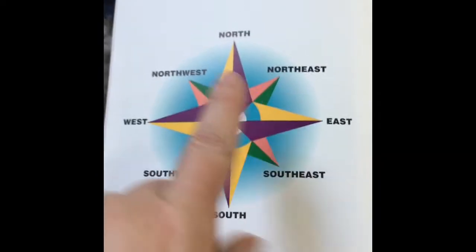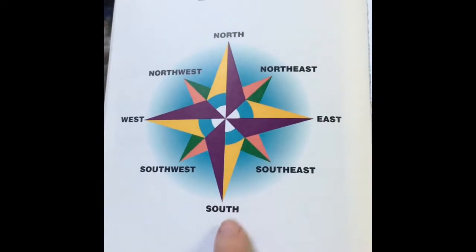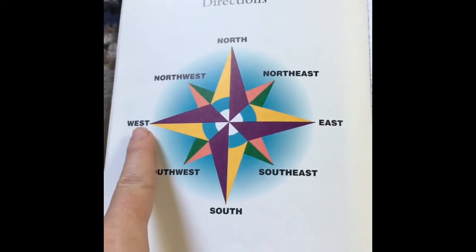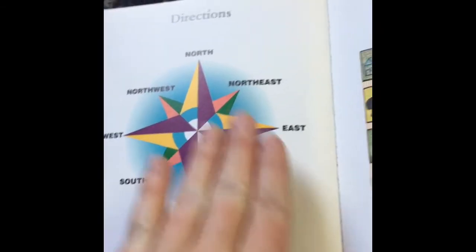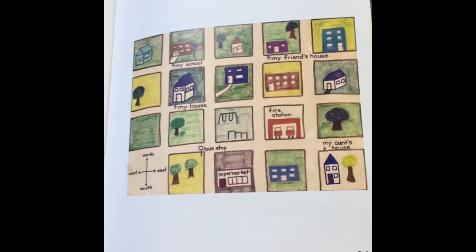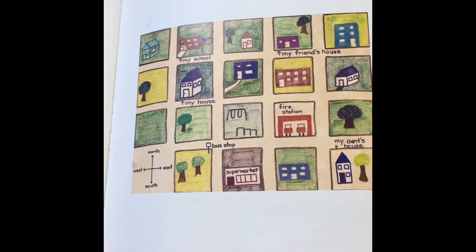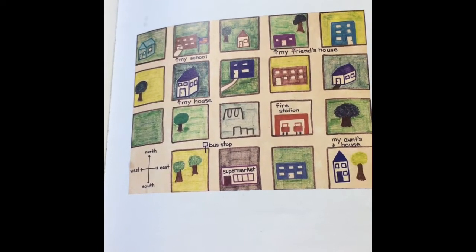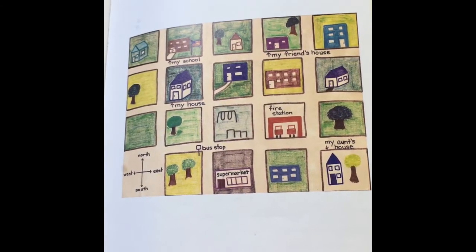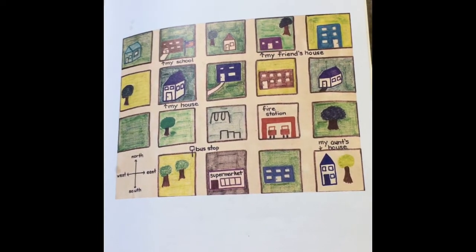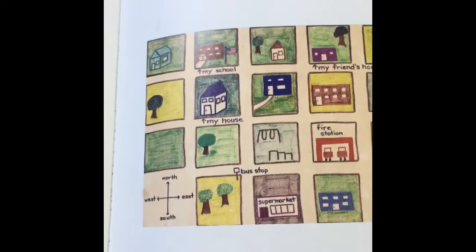Here's a compass. It shows us north, south, east, and west, and the directions in between. Here's a map. We can figure out where things are by describing how many blocks east, west, south, or north they are from other things.